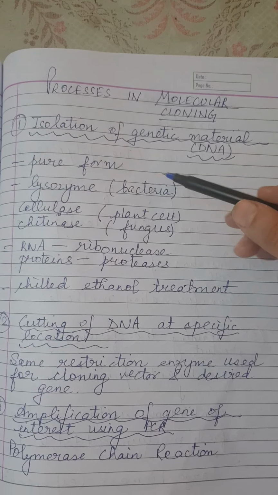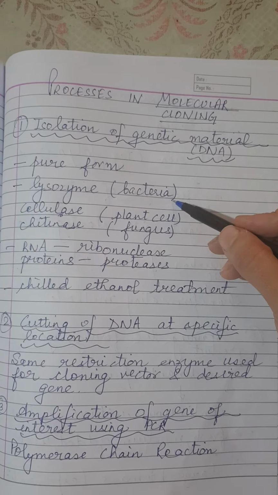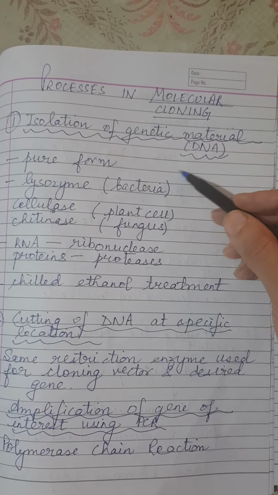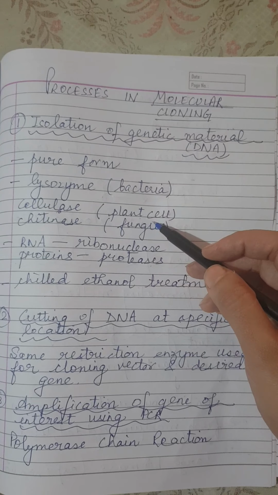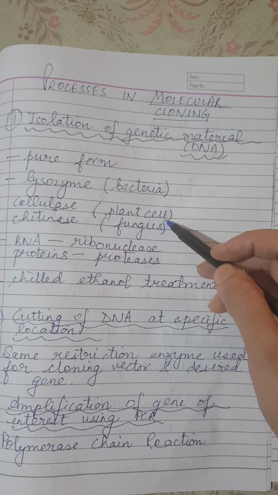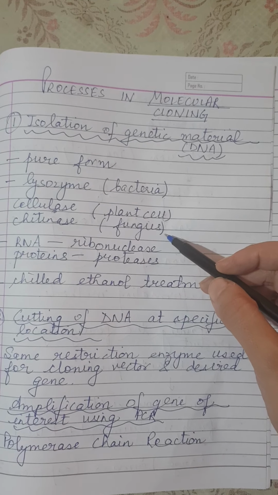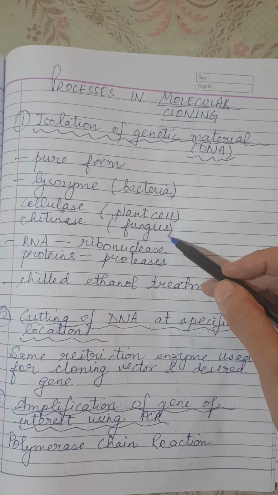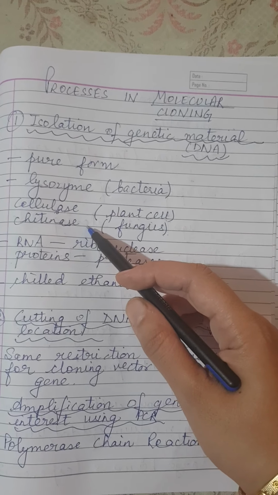So what we'll do? The first step is treating it with lysozyme if it is a bacterial cell, to degrade the cell wall so that the DNA is released. If it is a plant cell, the cellulase enzyme is used as the cell wall is made up of cellulose. And if it is a fungal cell and we want to isolate the fungal DNA, as the cell wall is made up of chitin, the chitinase enzyme is used.